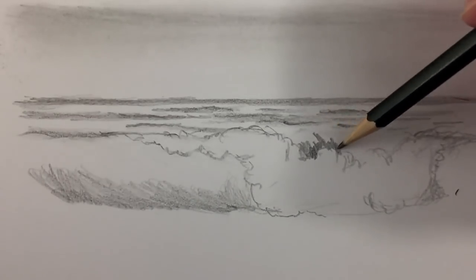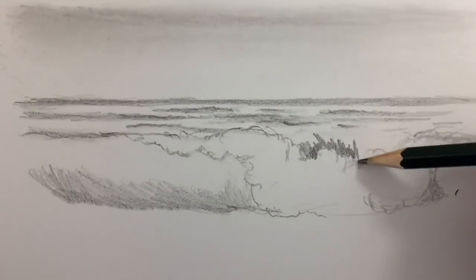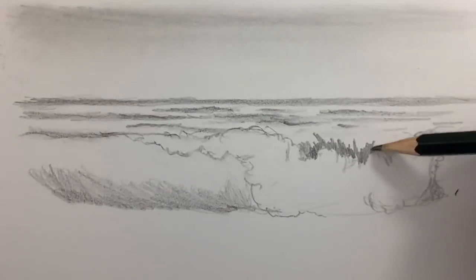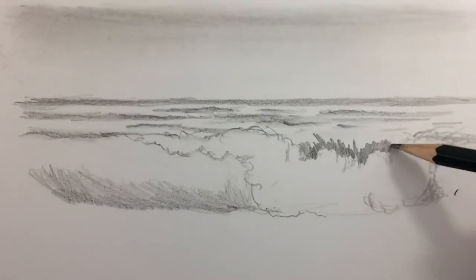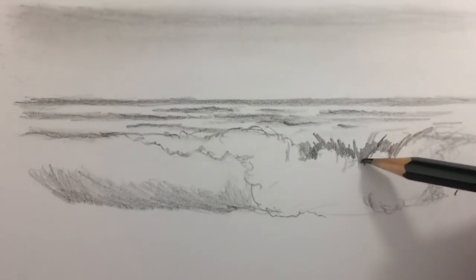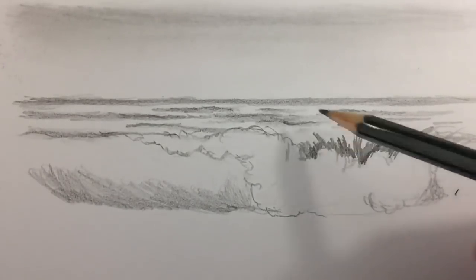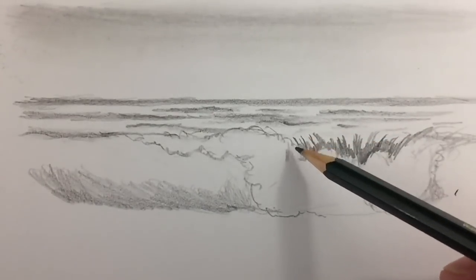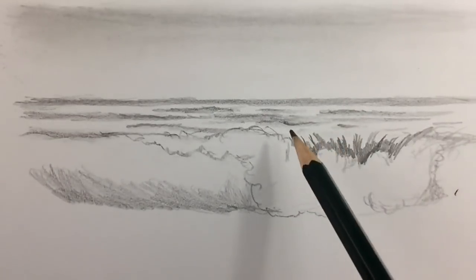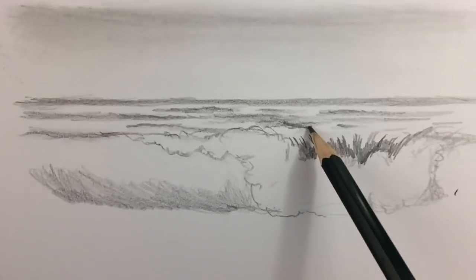So you can use them as many times as you need, not only to correct mistakes, but to draw by themselves. This part of the wave is the part that is reflecting more light.